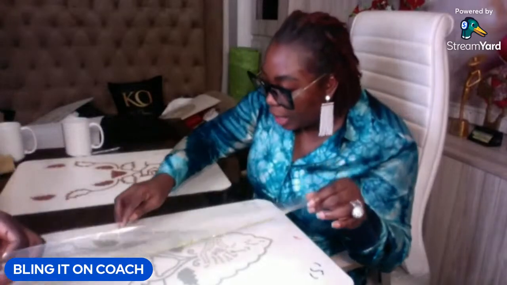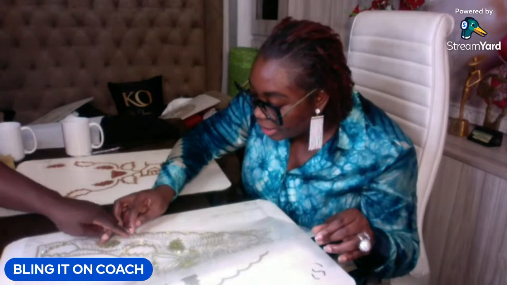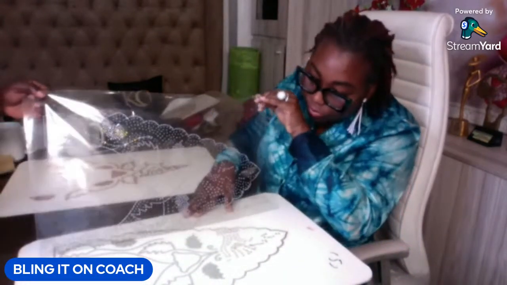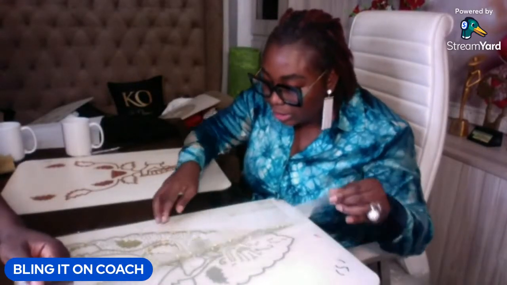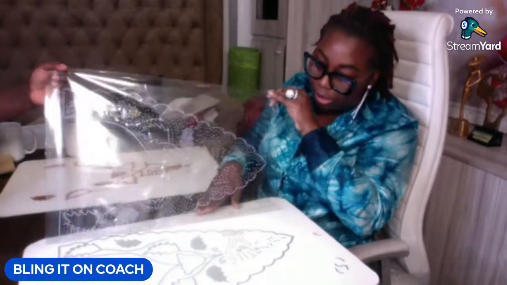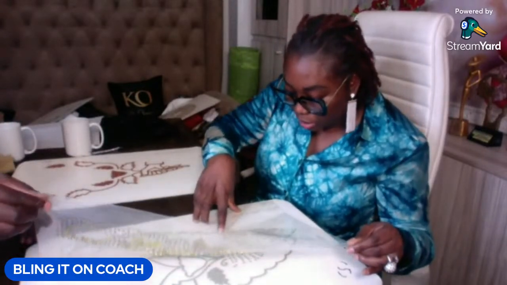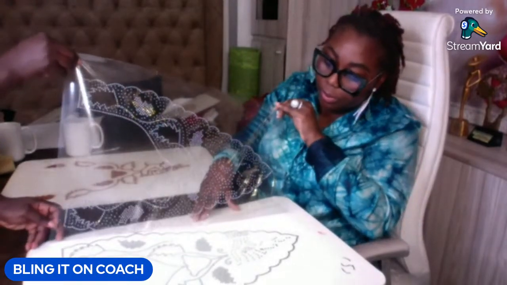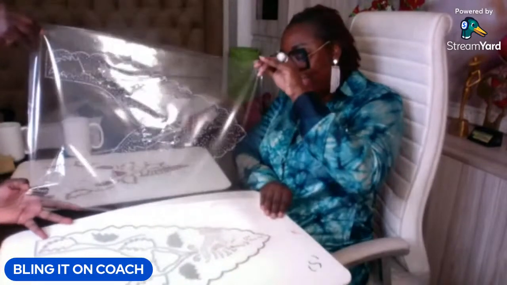Okay, so let's go back. We have some stubborn goats here. Let's see. Is this a stubborn goat or is it double? Okay, so it's double, that's why. Let me see if this is double. Okay. Yes, and we are done.